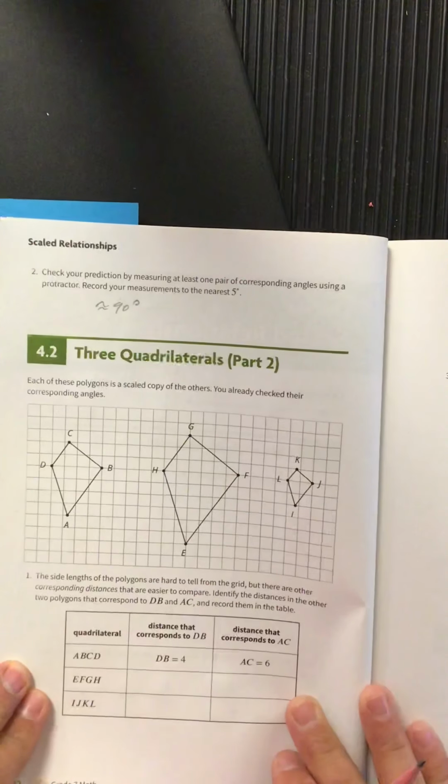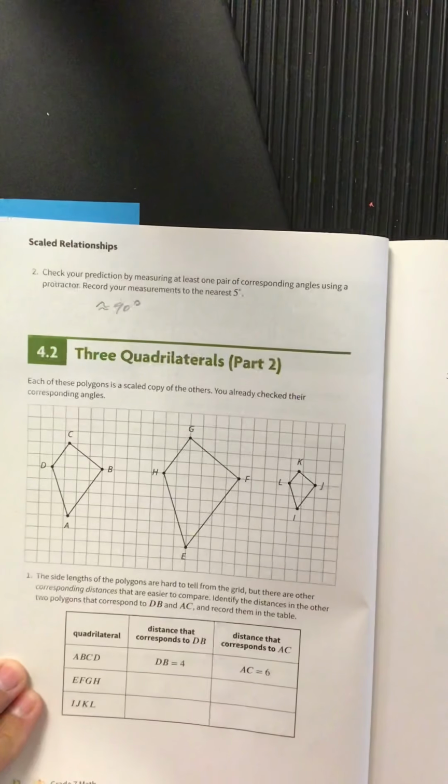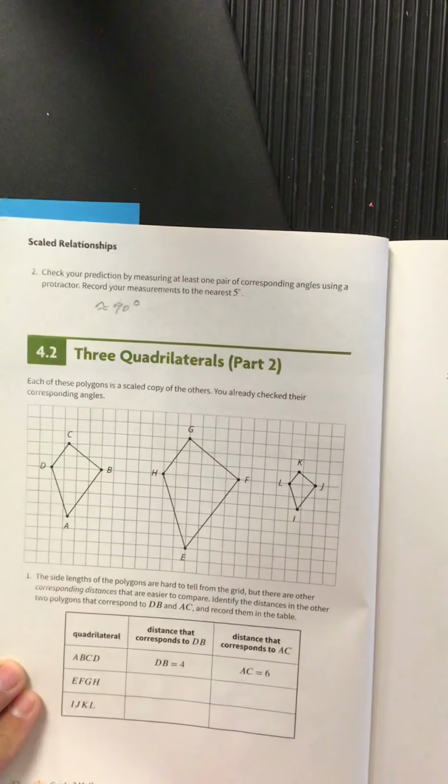Two side lengths of the polygons are hard to tell from the grid, but there are other corresponding distances that are easier to compare. Identify the distances in the other two polygons that correspond to DB and AC and record them in the table.